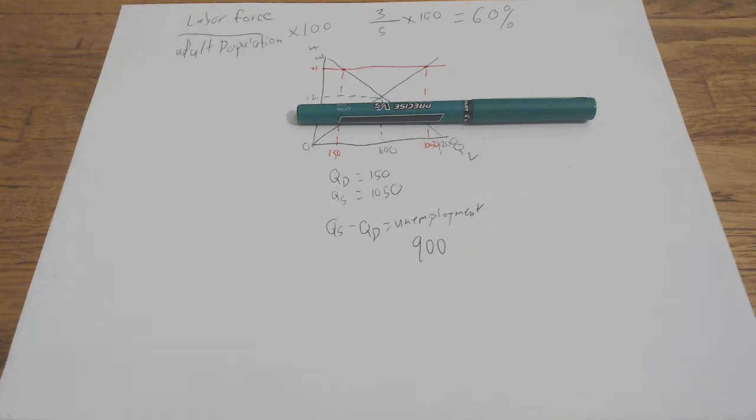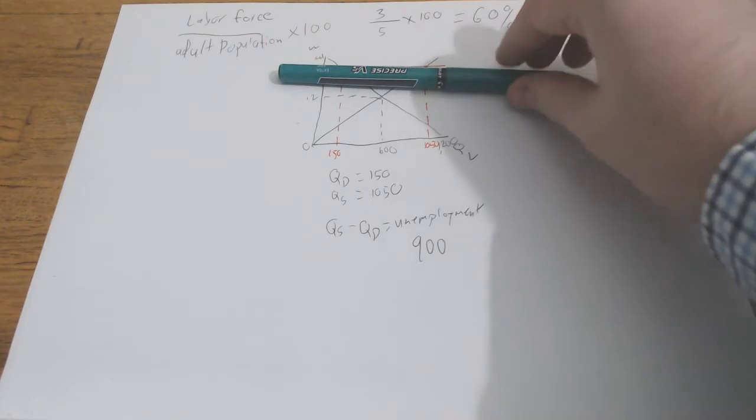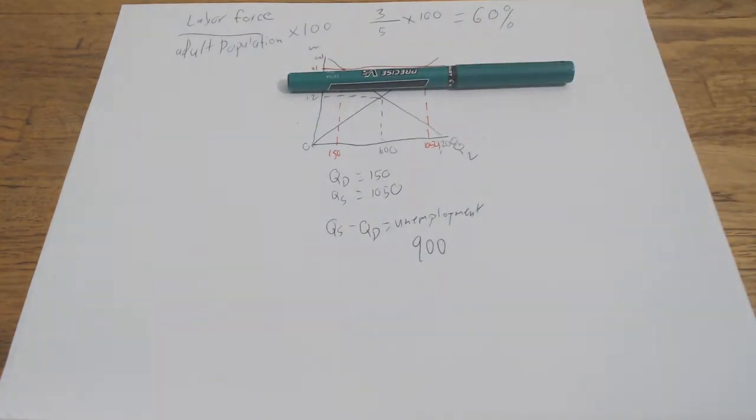So the next one says the minimum wage is set at $12.50. The market will not reach equilibrium. Well, that would be a binding minimum wage, and if it's binding, it can't go back to the equilibrium because it's a law. You can't just ignore the law because the market wants to go to the equilibrium point. So it's going to try to push down, but it can't. So it will not reach equilibrium.